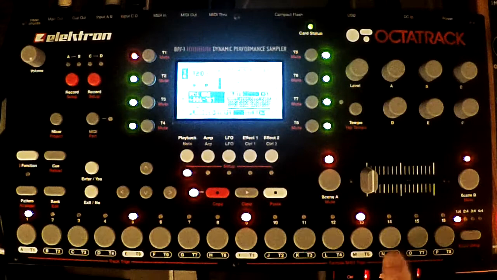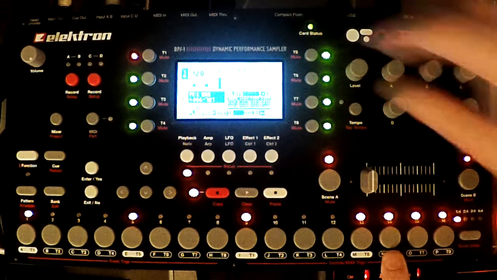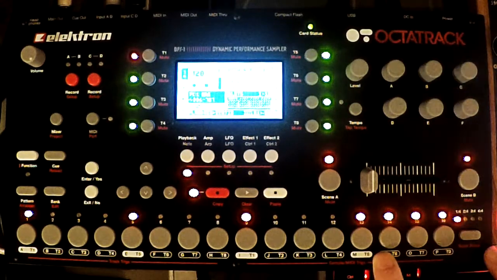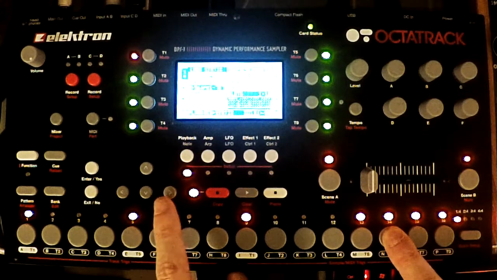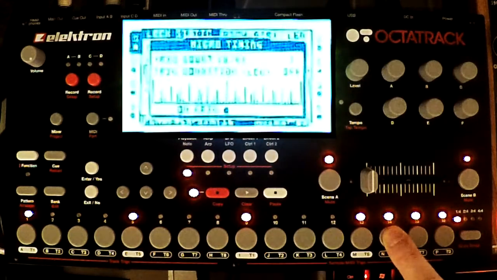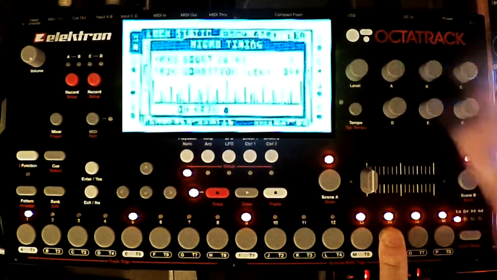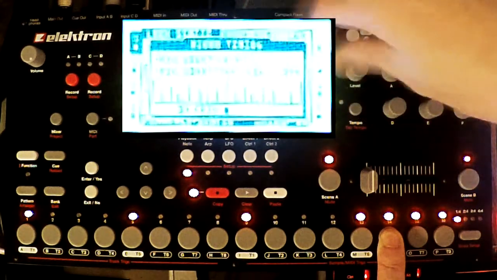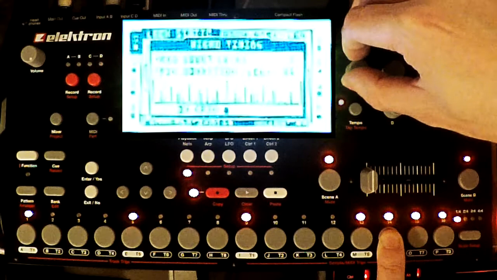So what we're going to do now is just add 3 triggers here. I'm going to make them snares. Now what we can do with this is hold it down and press right. What that's going to do is open micro timing. You can change right here. If you turn level, you'll see trigger condition. Okay, so you can bring it up in percentages.